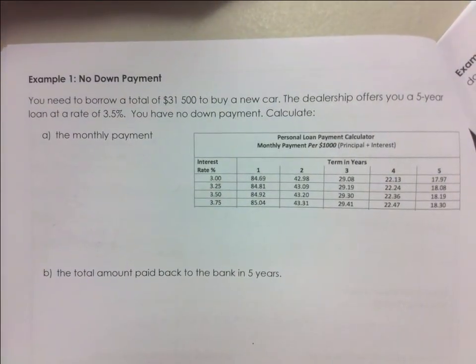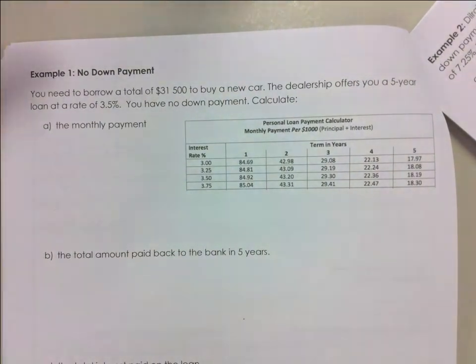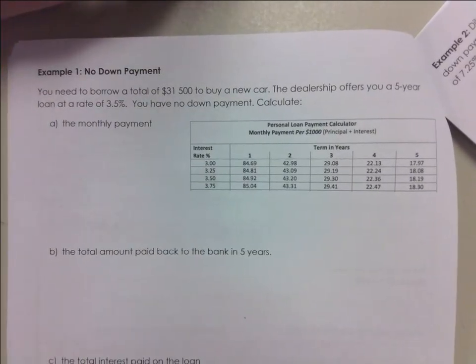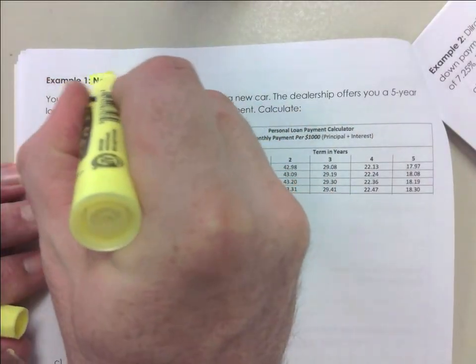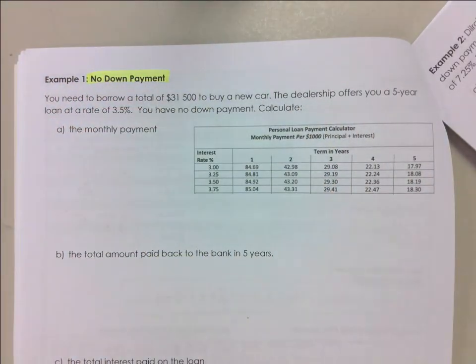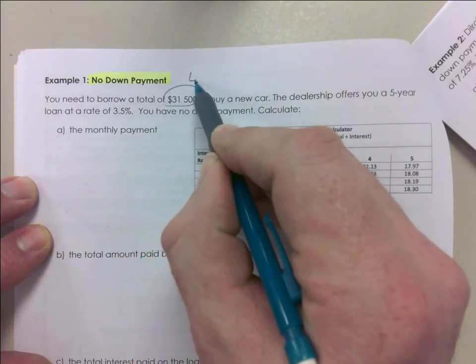First example here. No down payment. This one has no down payment. Highlight that. You need to borrow a total of $31,500. This is your loan.